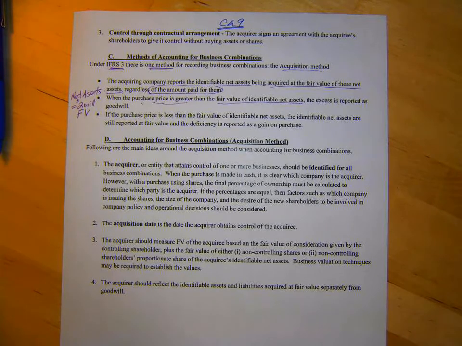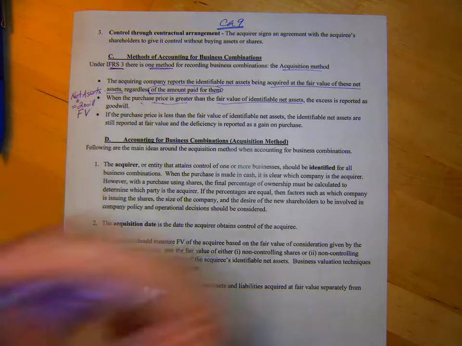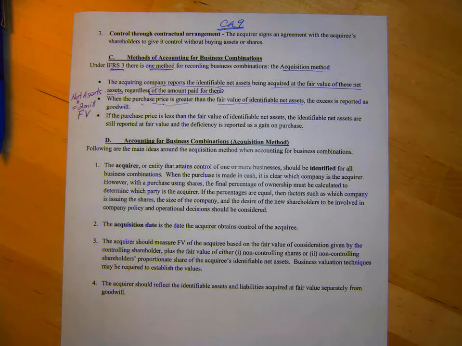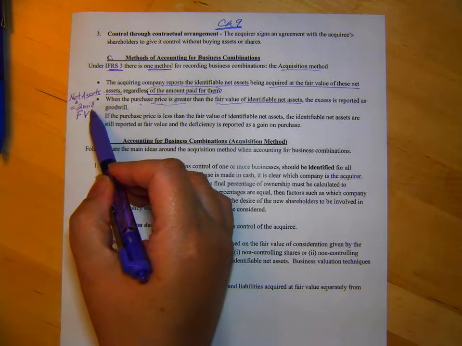Okay, what if I told you I had been solid for 15 years, I've had good profit every year, and my employee turnover rate is very low? Is that valued in the 2 million? Nope. So it is possible you would pay more. And when you pay more, the excess is what's reported as goodwill.